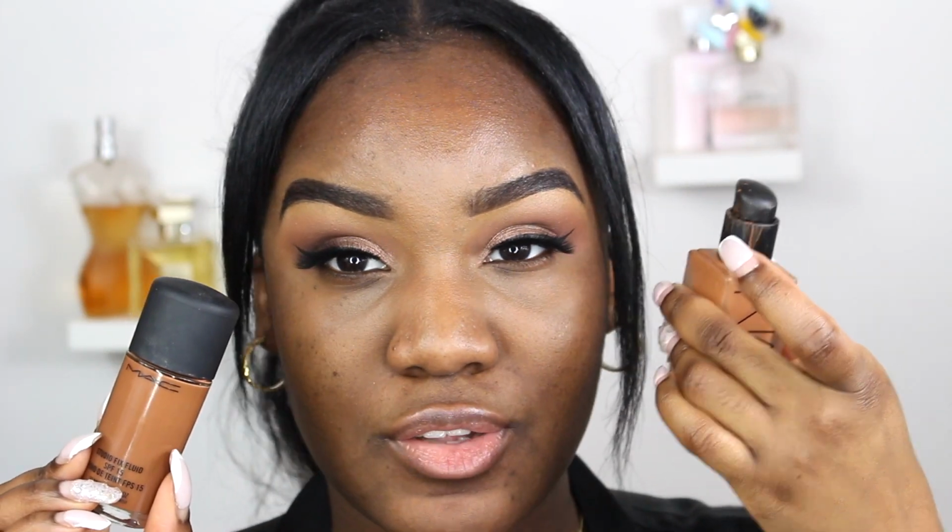I'm gonna go ahead and clean this off, and then I'm going to actually put each foundation on and show you guys really closely how it looks. All right, so I'm going to do a wear test. I'm gonna put on all 4 foundations and just really show you guys the difference between all 4. So I'm gonna start off with the MAC on one side and the NARS on the other side.